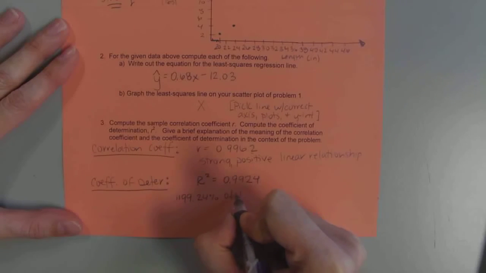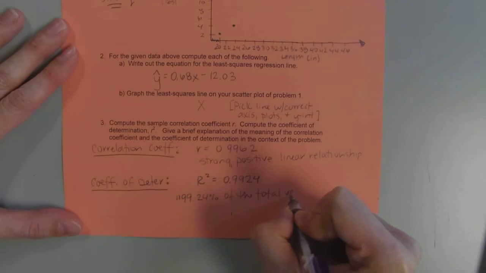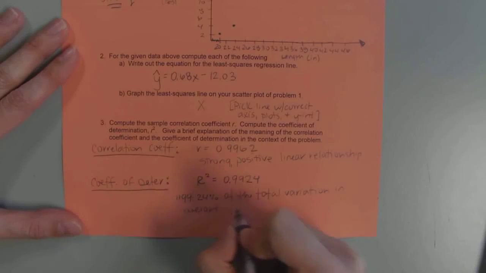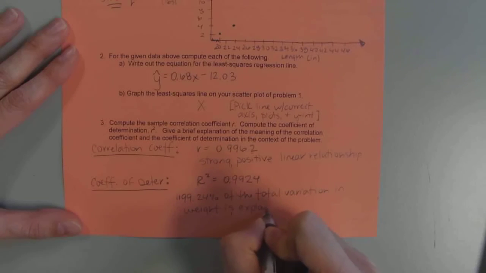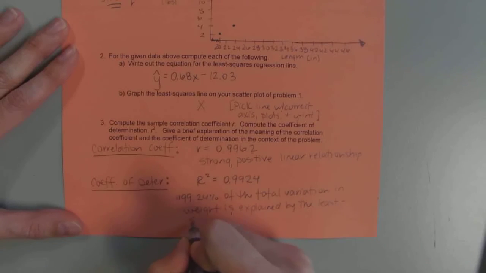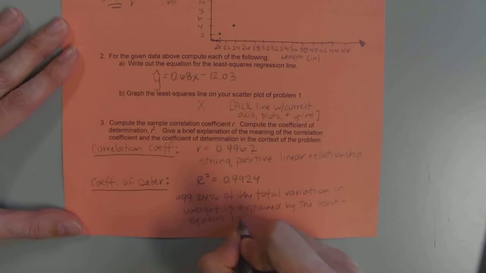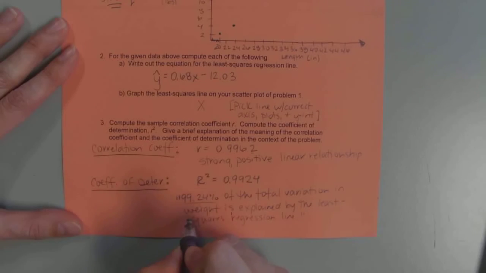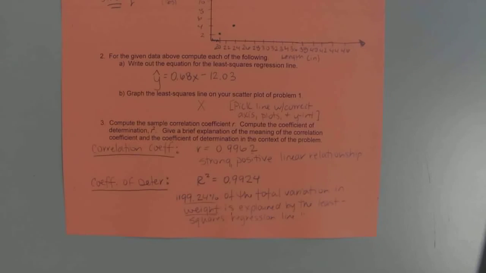99.24% of the total variation in weight is explained by the least squares regression line. So remember, the percent will change and your y variable will change. So in this case, our percent was 99.24%, and then our y variable was the weight. So 99.24% of the total variation in weight is explained by the least squares regression line.